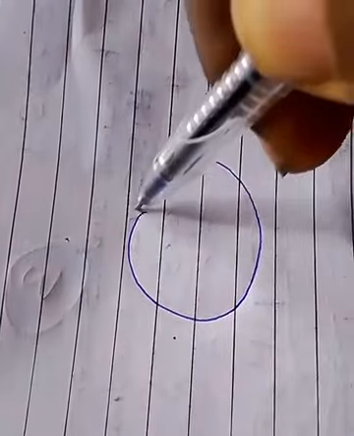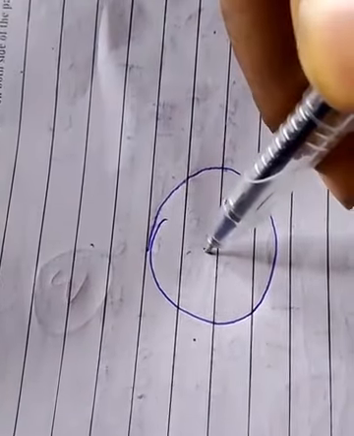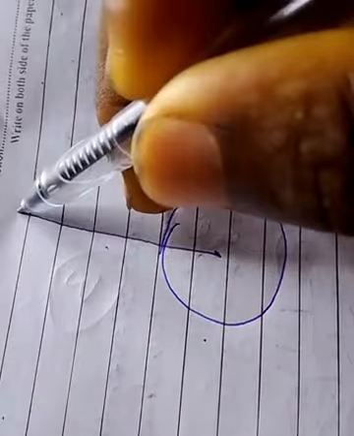So we'll continue. We're going to see how we can express this in simple harmonic motion. So this is our circle. I'm going to draw a circle. Then in this circle, we are going to draw this.